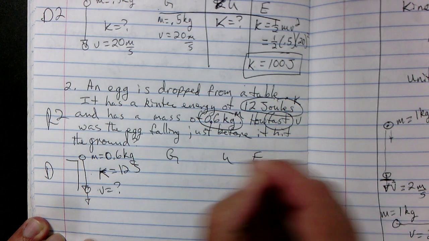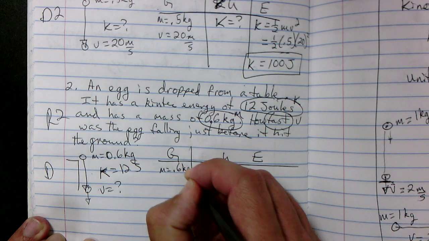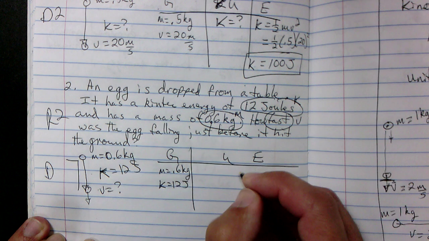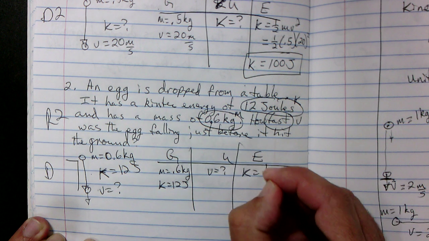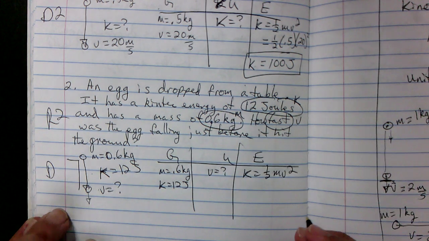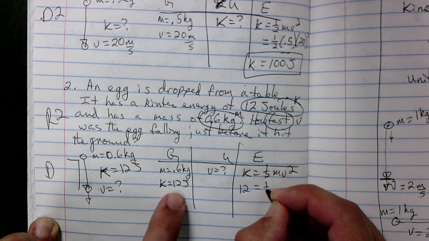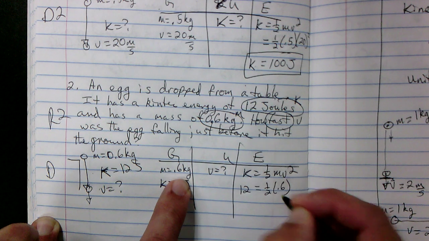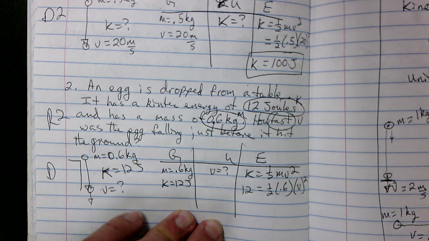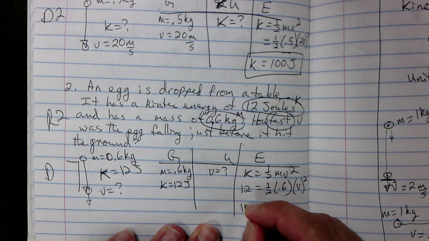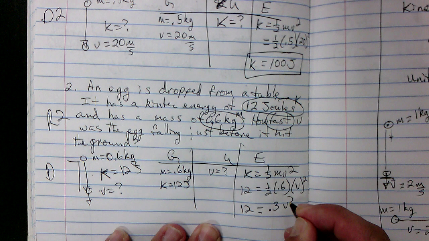Given, unknown, equation. Our givens: mass equals 0.6, K equals 12 joules, and the velocity equals question mark. Our equation is still K equals 1/2 mv squared. Do I know K? Yes, I do. It is 12 equals 1/2 of the mass, which is 0.6, and then v squared. So let's work our algebra. 12 equals half of 0.6 is 0.3 times v squared.